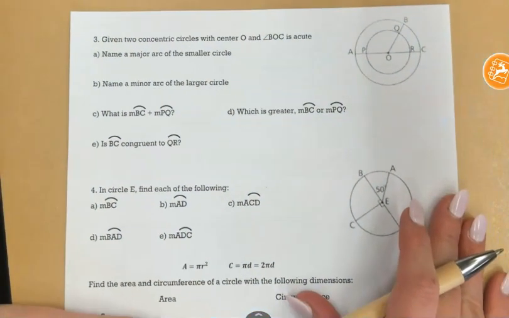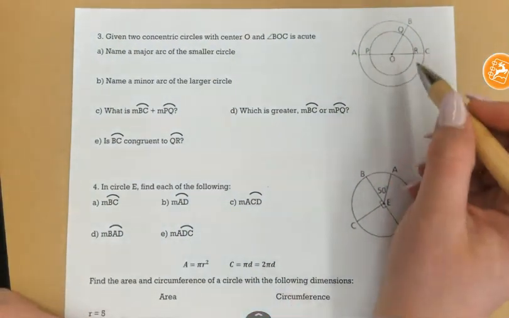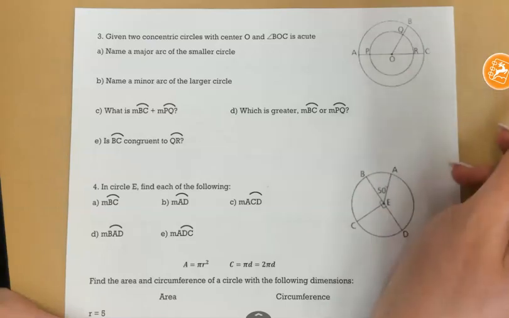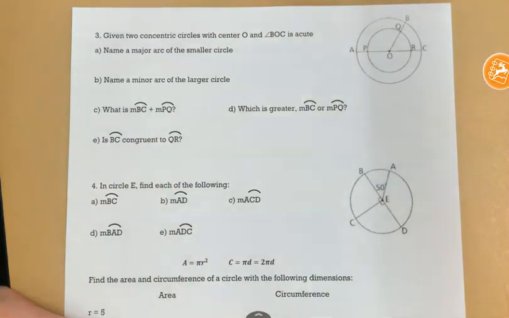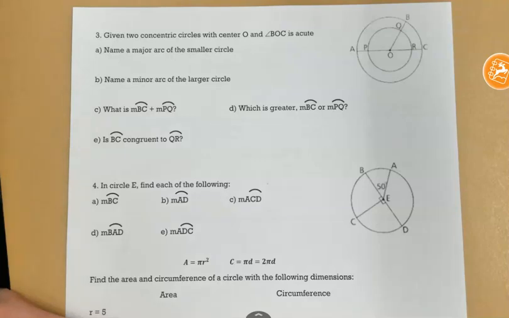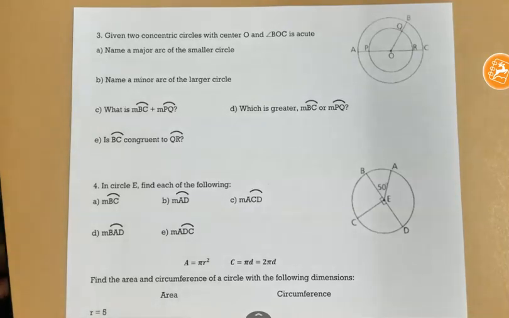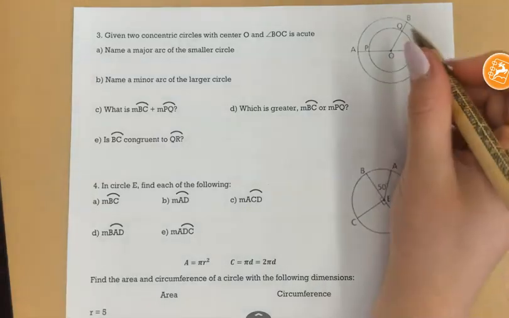Moving on to the back, I've got 2 concentric circles with center O. Concentric means 2 circles have the same center, but they are different sizes. And then I'm told that angle BOC is acute, which again, remembering from very early on in the year, means that this angle is less than 90. So I'm going to follow these 5 prompts based on this picture.